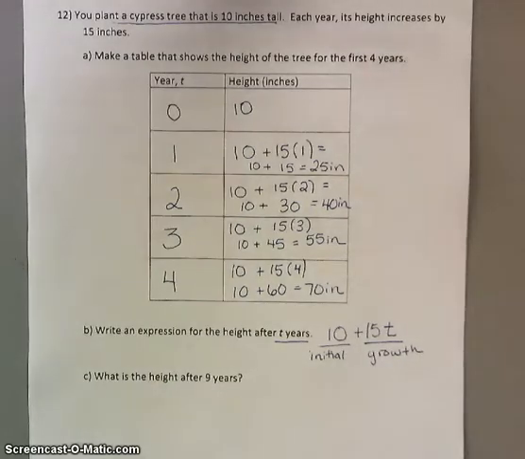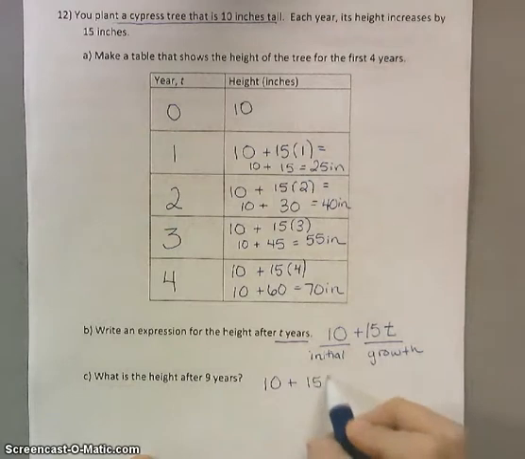Okay, so what is the height after 9 years? Well, now that I have this nice little expression, I can figure out the height after 9 years. Well, I'm going to do 10 plus 15 times 9.